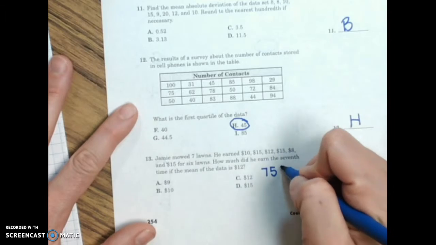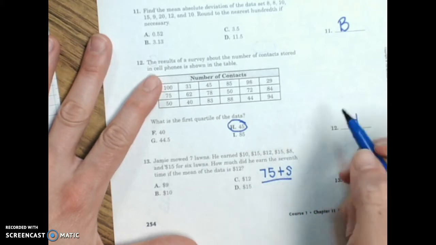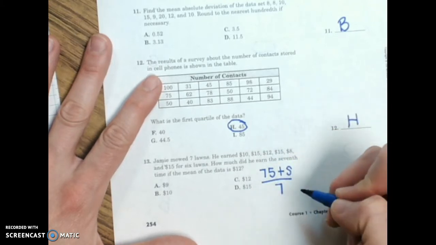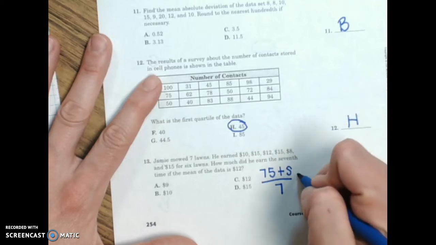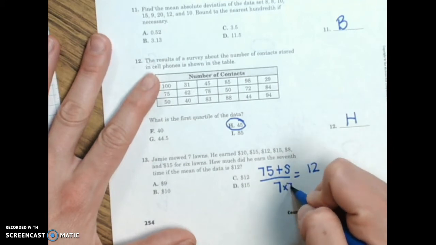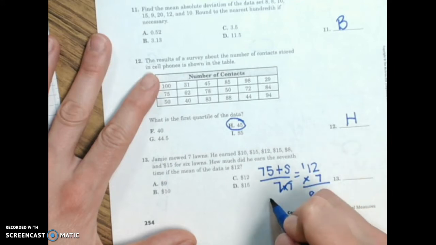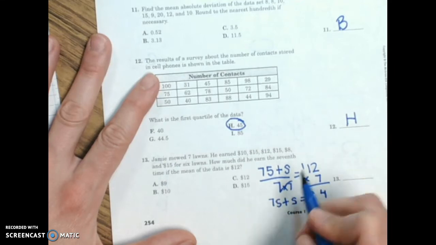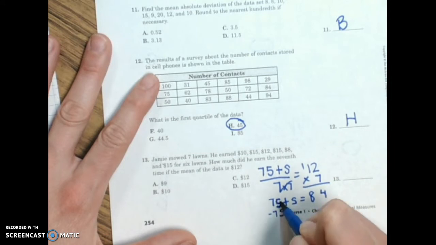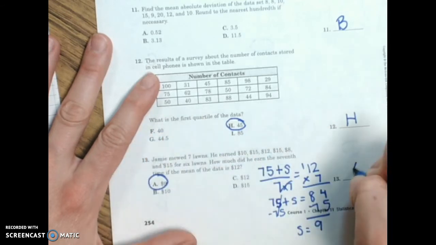So what we're going to do, we have 75 plus, we don't know what the 7th one is, so I'm going to use S for 7th, and since there's 7 of them, I'm going to divide by 7. And it equals 12. The opposite of dividing by 7 is multiply by 7. The opposite of adding 75 is subtracting 75. And we have 84 minus 75, which is 9. So your answer is A equals 9.